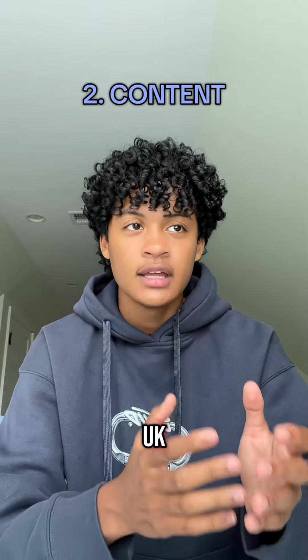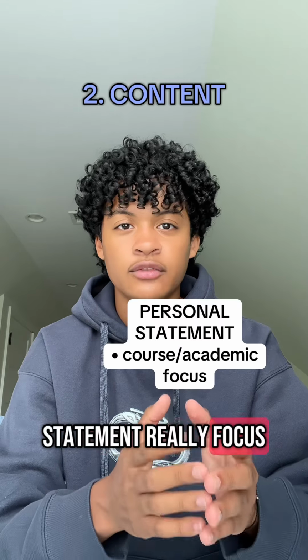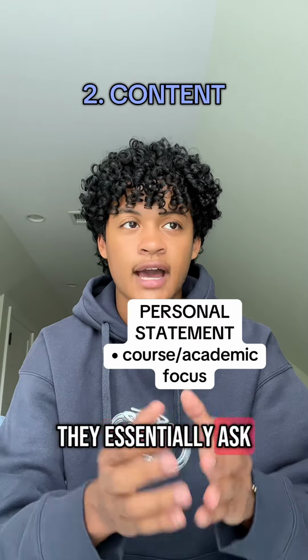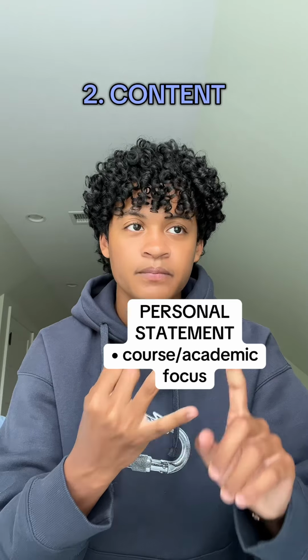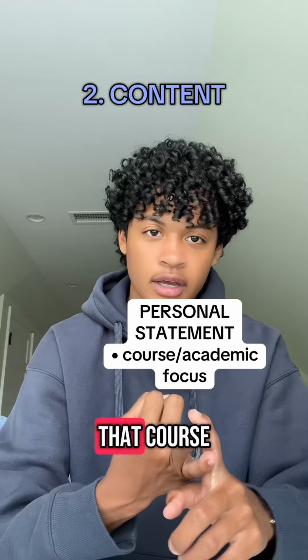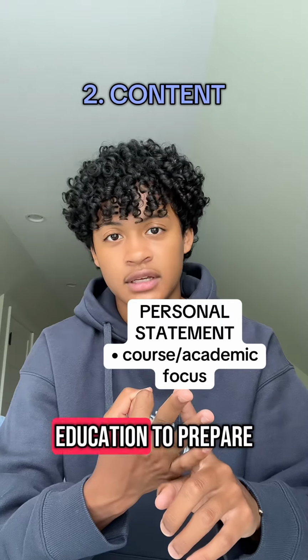Second, let's talk about content and what I think is the most significant difference between the two. So for the UK, the 3 questions of the personal statement really focus on your uni course. They essentially ask why you want to study your course, what you've done in your studies to prepare for that course, and what you've done outside of education to prepare for that course.